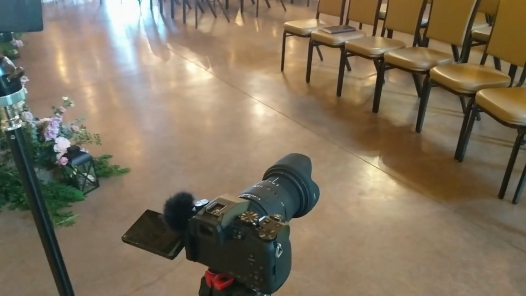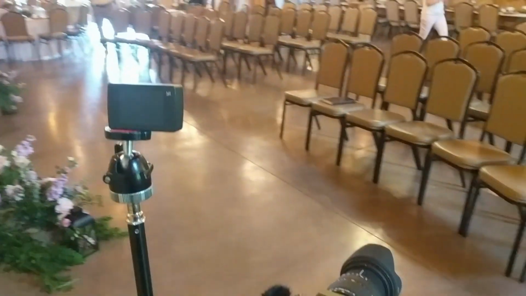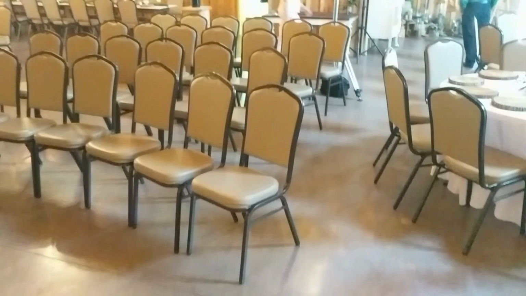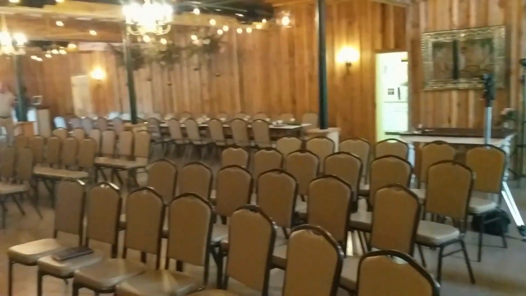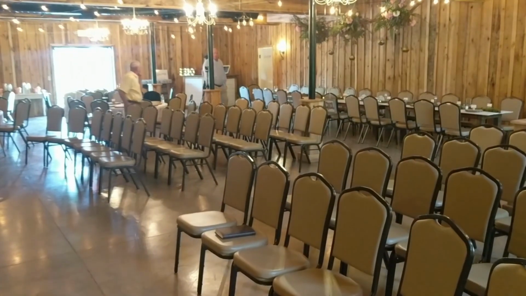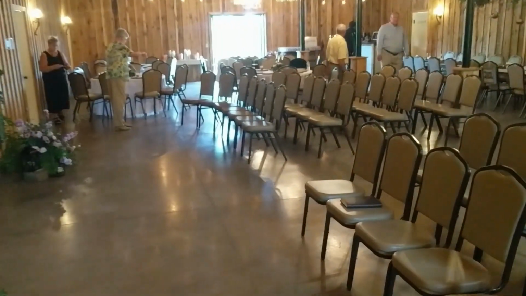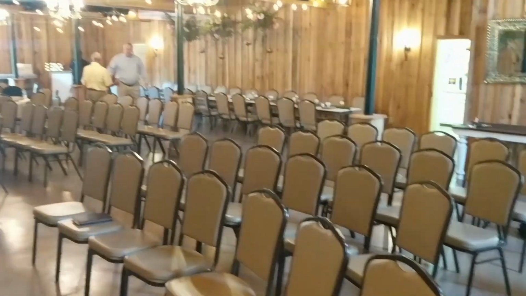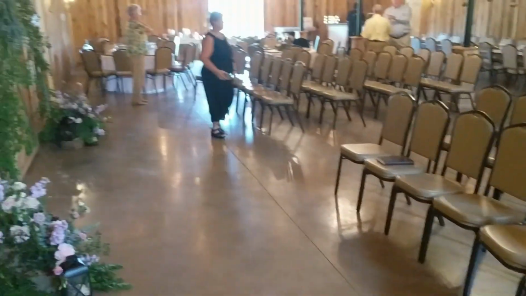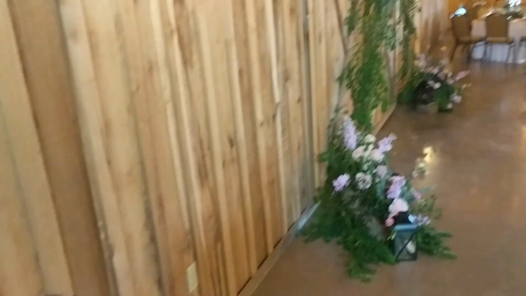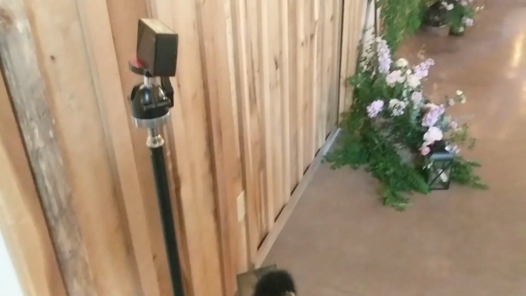Okay, so I'm all set up and ready to rock and roll. I have 3 cameras at 3 different points, 1, 2, and 3 all the way in the corner, and all these cameras are going to be recording simultaneously. And after the wedding I'll go into DaVinci Resolve and stitch them all together with sound.